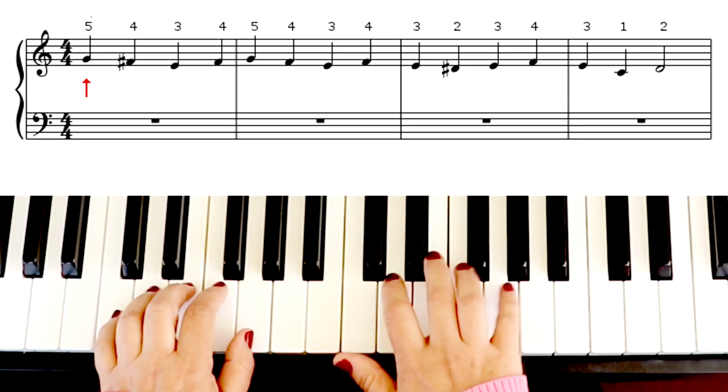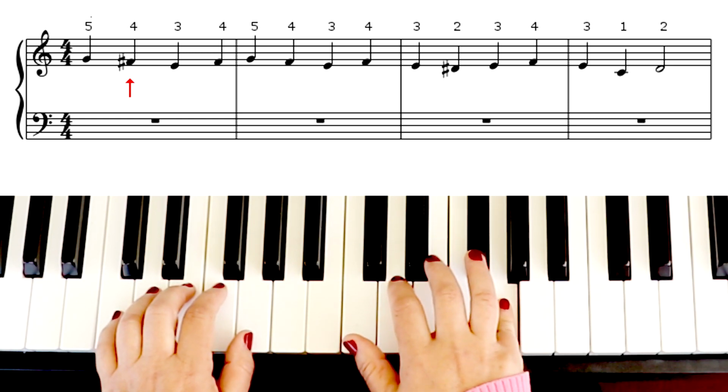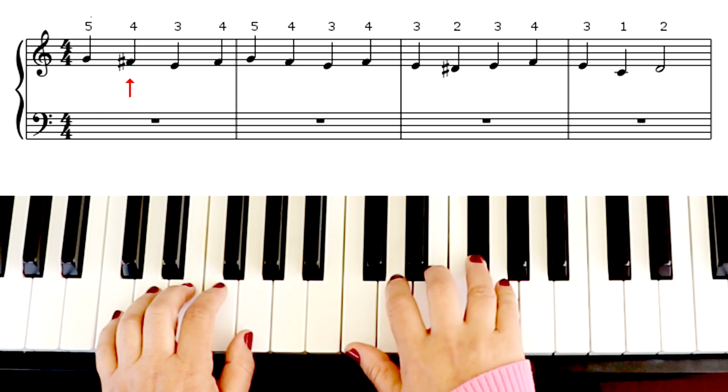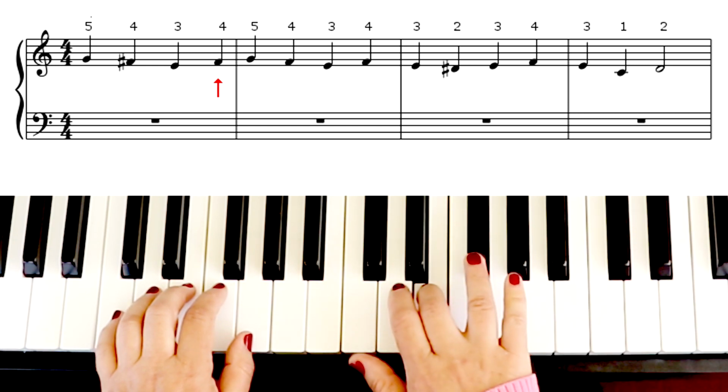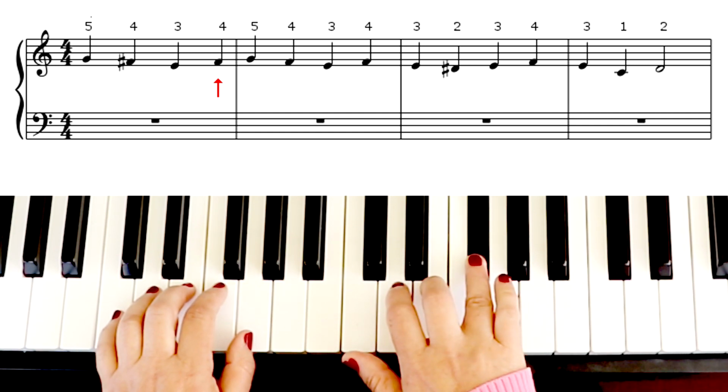So, as you can see, I start with G, then I see an F with a sharp in front of it, so naturally I'll play it F sharp, and E. Now, here's where I want you to pay attention. You see that the next note written is F, but I'm playing it F sharp, even though there's no sharp in front of that particular note.